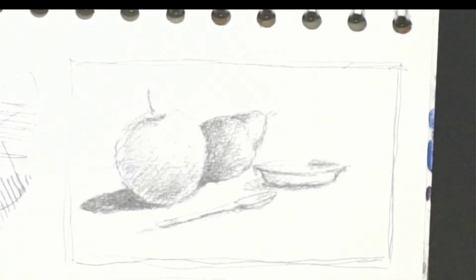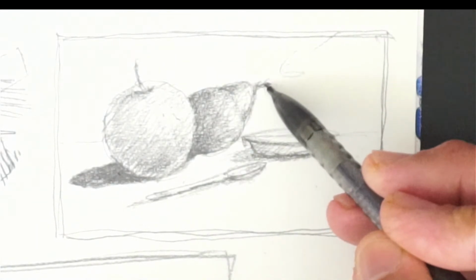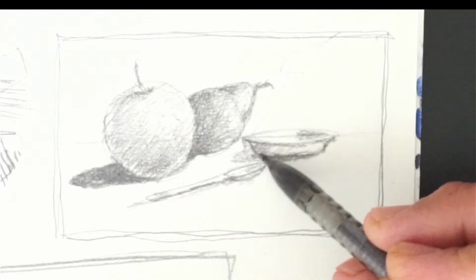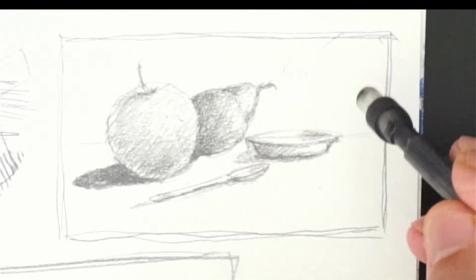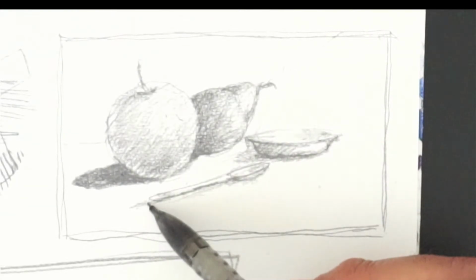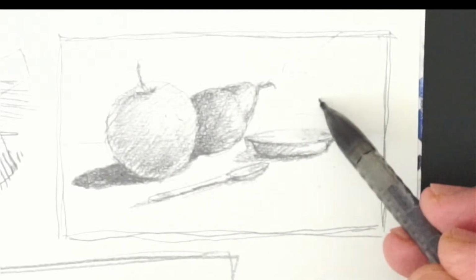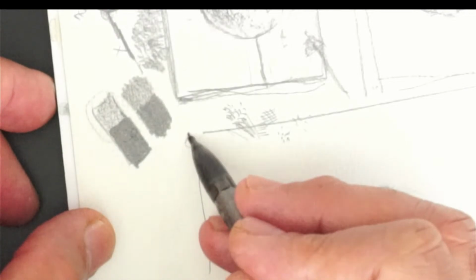Here, my sketch is almost done. So that's how you compose. And if you don't like it, if you think, okay, you know what, it doesn't look good and it's not very appealing, then you draw another canvas. Let me turn my sketchbook here. I have a small piece of space here. Then you draw another canvas.